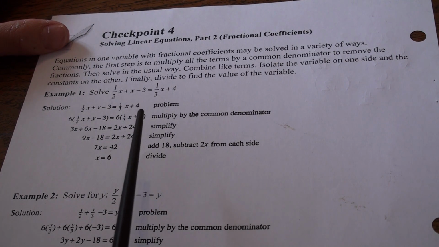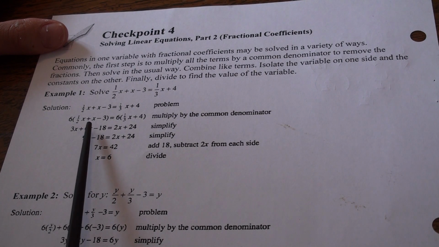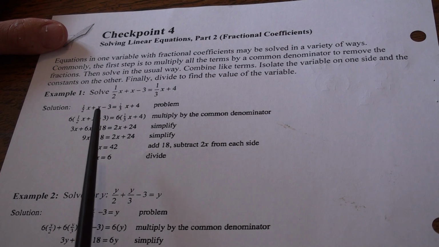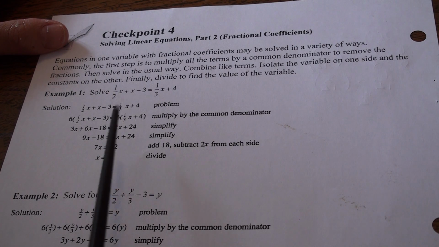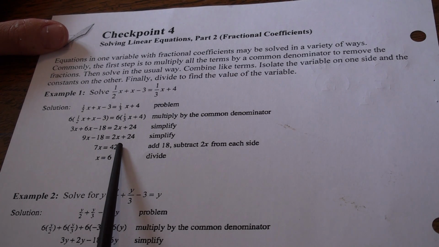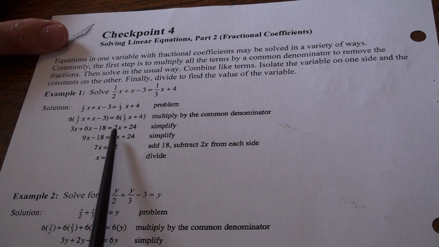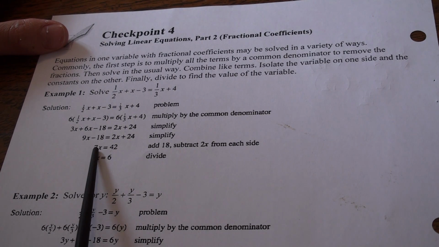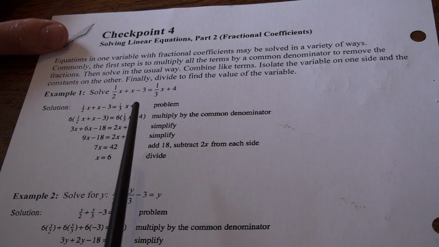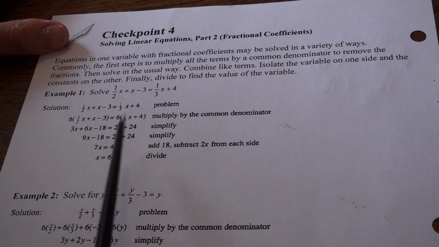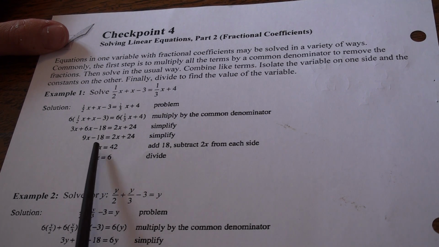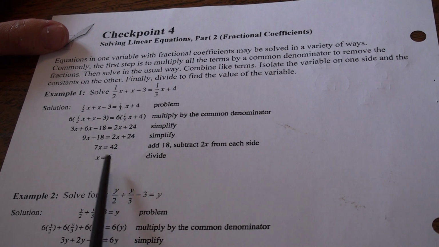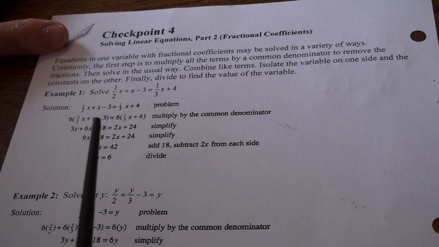The next thing we do is we combine our like terms. 3x plus 6x is 9x, and that's the only like terms we have to combine. We then add 18 to both sides, which cancels out the 18 over here, and then 24 plus 18 gives us 42. And we subtract 2x from both sides. 9x minus 2x will give us 7x, and 2x minus 2x will cancel. So we have 7x equals 42. You then divide both sides by 7. 7x divided by 7 gives you x, and 42 divided by 7 gives you 6.